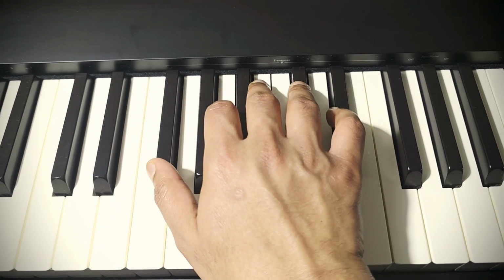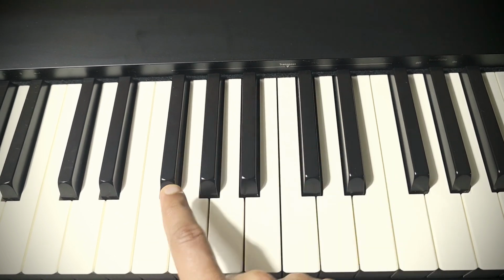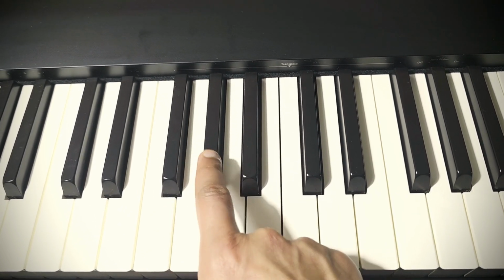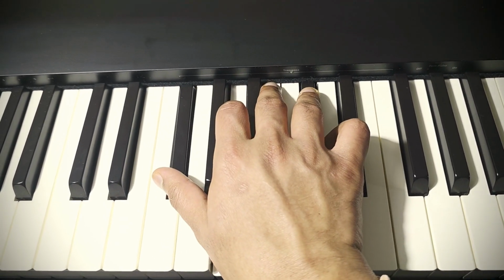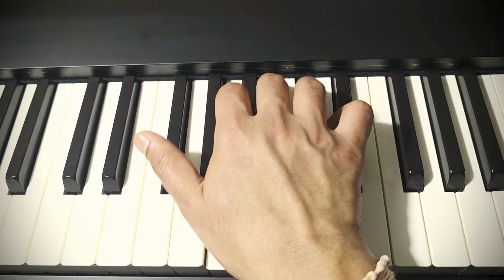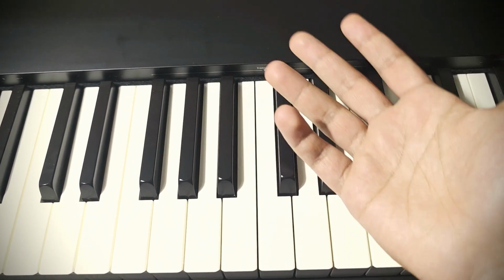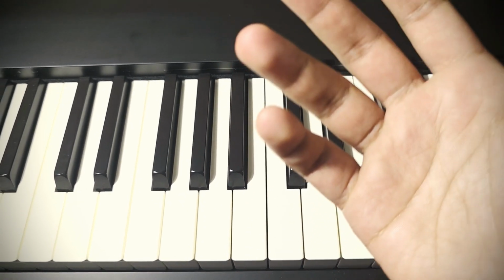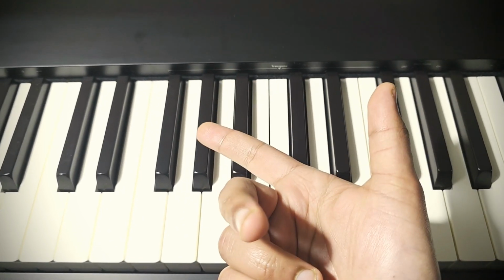But what type of chord is it? So it's playing this, this, and this. So this is going 1, 2, 3, 1, 2, 3, 4. So it's a 3-4 pattern. It's a minor. So it's an F sharp minor chord. So now you've learned how to identify the name of the chord and whether it's a major or minor chord.